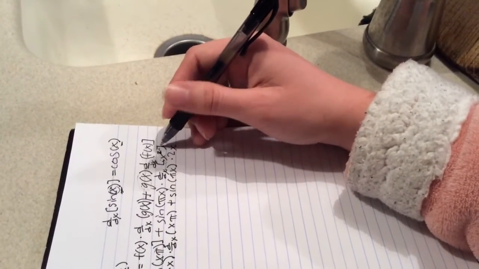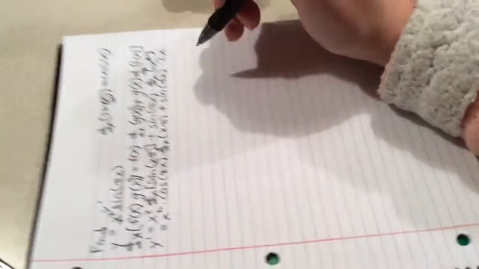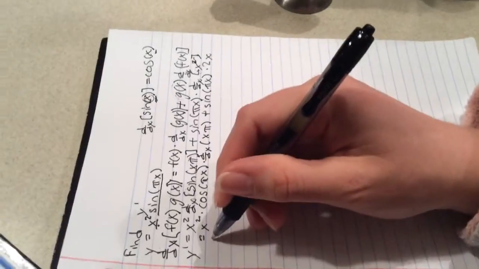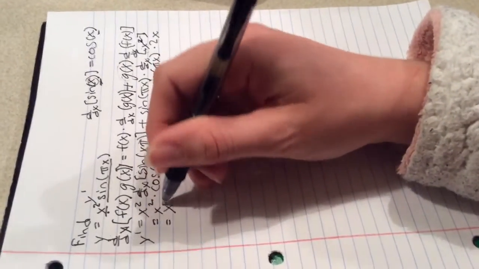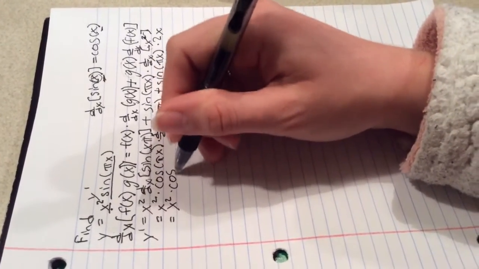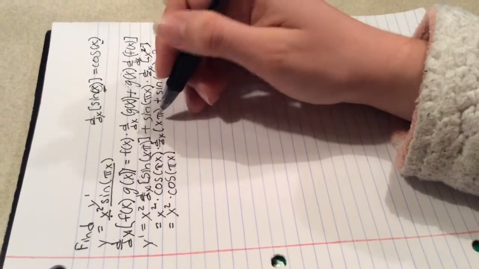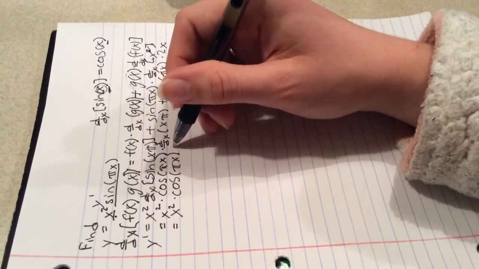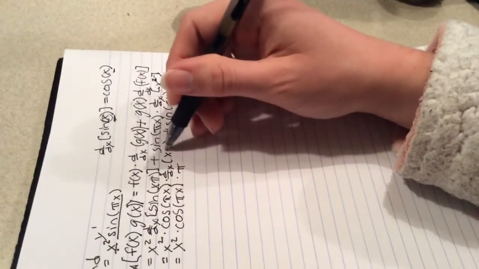So 2 minus 1 is 1, but I don't write the 1 there because we already know x has an exponent of 1. So then this equals x squared times cosine of pi x, and the derivative of pi times x is just pi, because pi is a constant, times x, and we just take the constant.